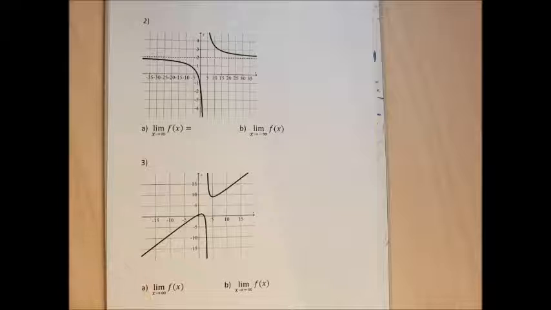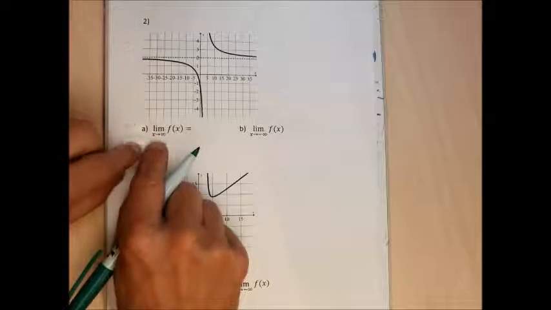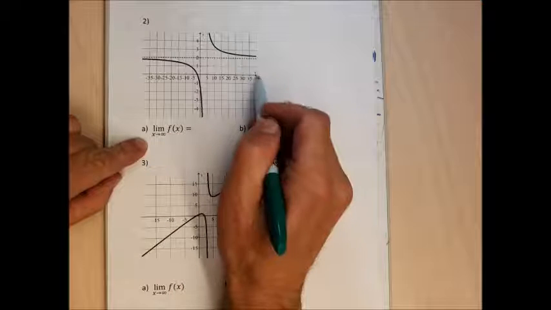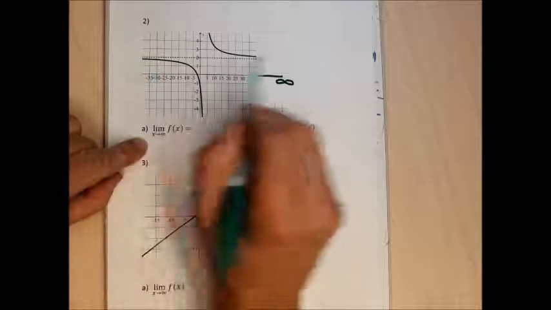Similarly, question 2 has a couple parts that don't require any symbolic manipulation. It's just understanding what the question is asking relative to the picture. Question 2 gives me the graph of a function f of x. It asks me in part A to find the limit as x goes to positive infinity. Positive infinity is somewhere out here on the x-axis.